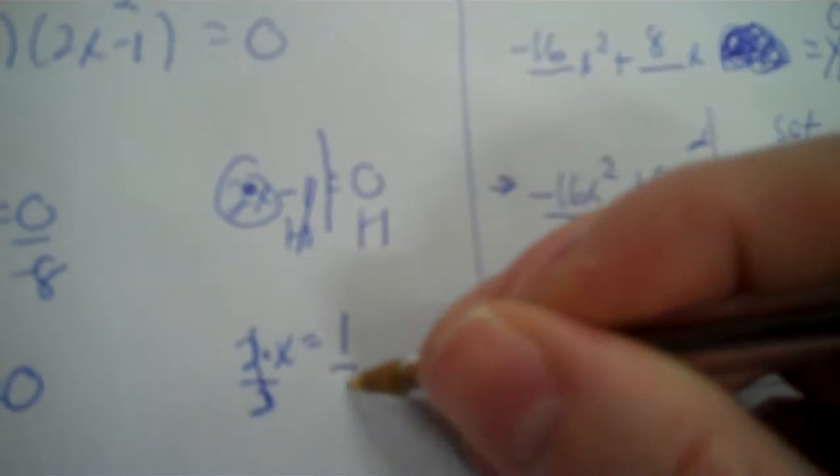Divide by -8, divide by -8, x equals 0. Over here, you got 2 times x minus 1, so plus 1, plus 1, 2 times x equals 1, divide by 2, 1 divided by 2 is 0.5.